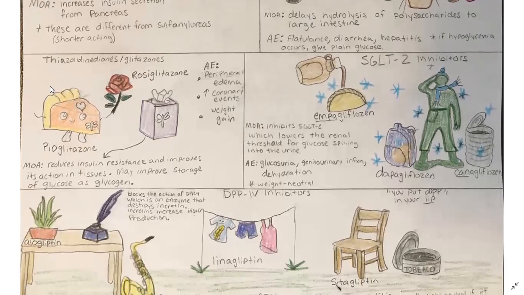So next we'll move on to our, I'm not even going to try to pronounce this, they're abbreviated TZDs or the glitazones. And there are 2 drugs in this category. Pioglitazone, so we have a pi, and rosiglitazone, we have a rose. Mechanism of action is to reduce insulin resistance and improve the action in tissues. And then it can also improve storage of glucose as glycogen, but we'll focus on the first sentence here.